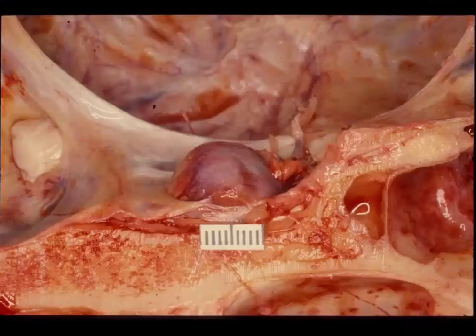Okay, slide number 4 is tissue from a horse. I'd like a morphologic diagnosis and 2 clinical signs.